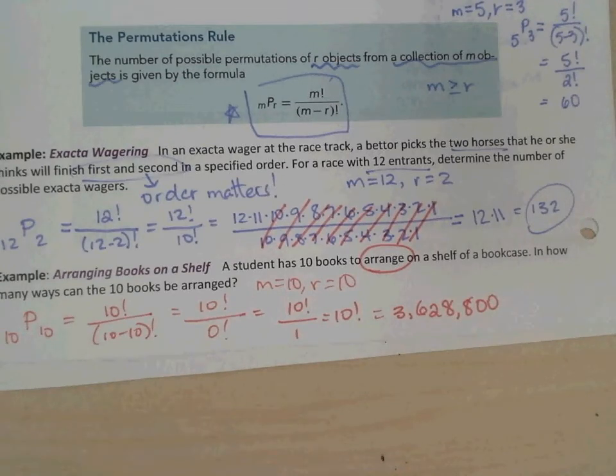Can you imagine how long it would take to put all of those together? That many ways, how long? You tell me. Just say it takes 1 minute per arrangement, because it's only 10 books.